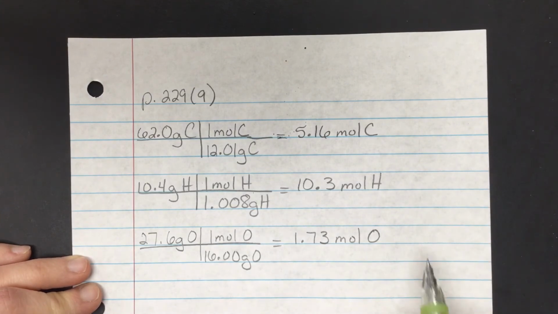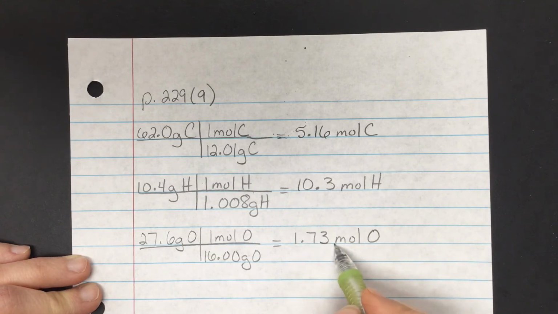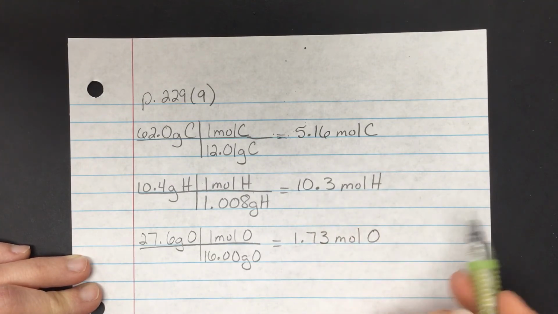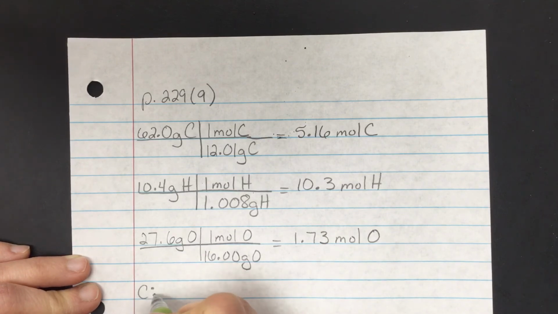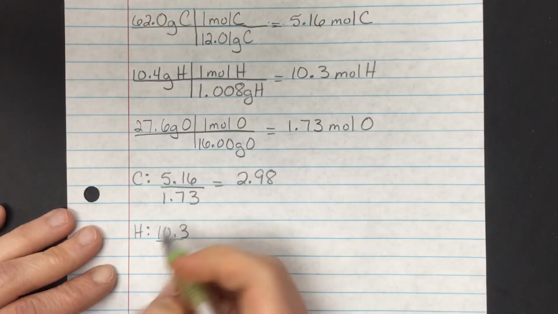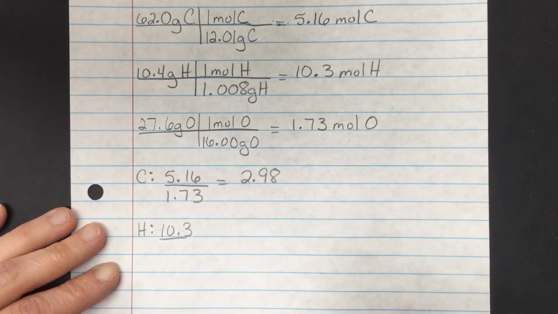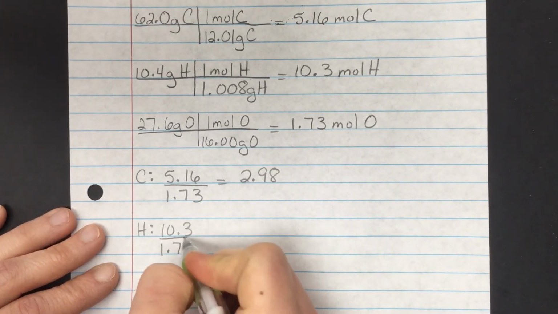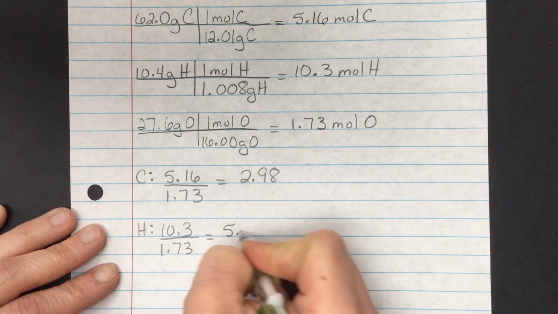Now I have to do my ratio. So I'm going to go back and look, and this is the smallest number, so I'm going to divide all the numbers by 1.73. So for carbon, I'm going to divide 5.16 by 1.73, and I get 2.98. For hydrogen, I'm going to divide 10.3 by 1.73, and I get 5.95.